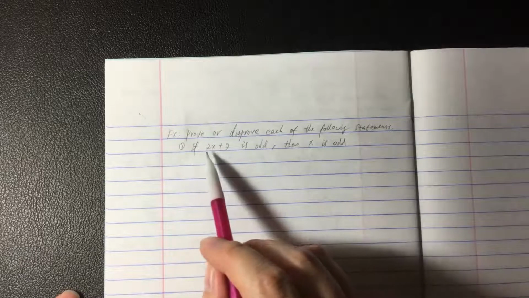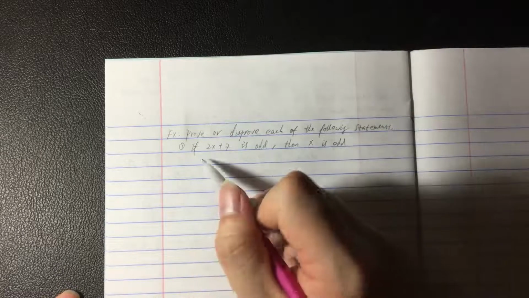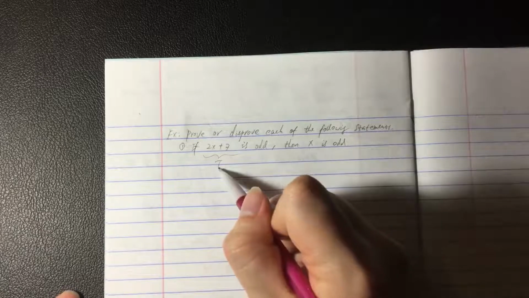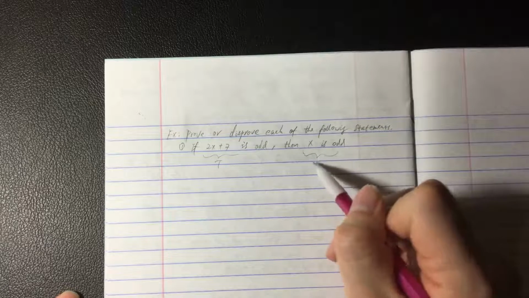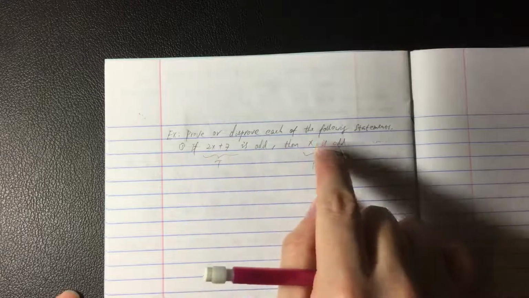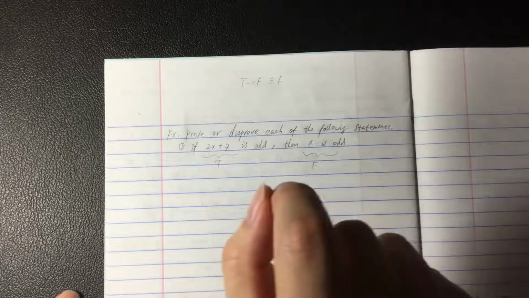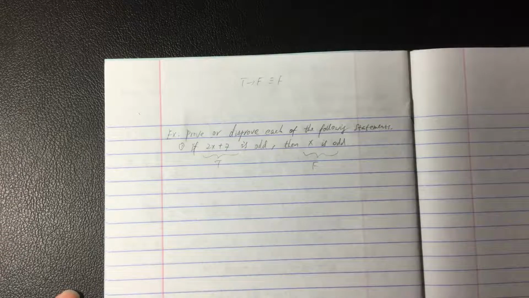The statement says, if 2s plus 7 is odd, then s is odd. If we can find one example that makes the hypothesis true but the conclusion false, we know that true implies false is false. Then we can disprove this statement. Otherwise, if the statement is true, we have to prove it. When we try to prove a theorem, we cannot use examples.